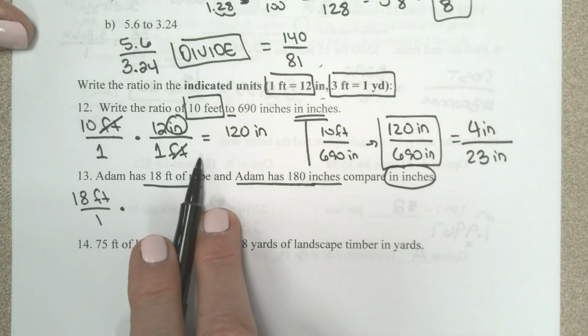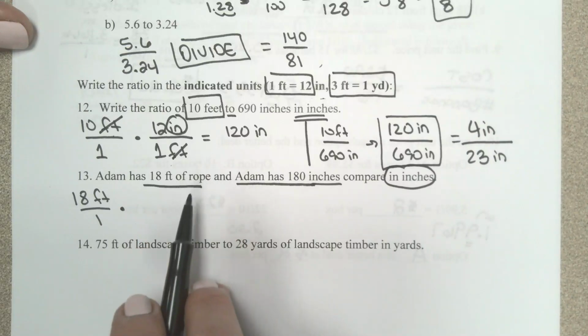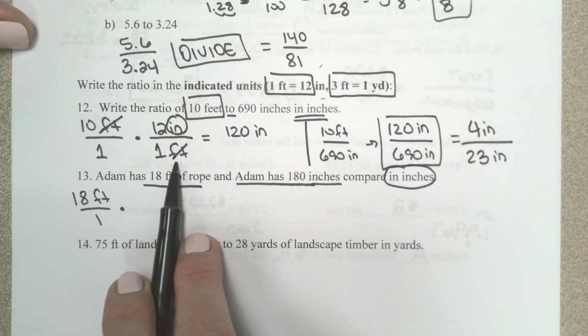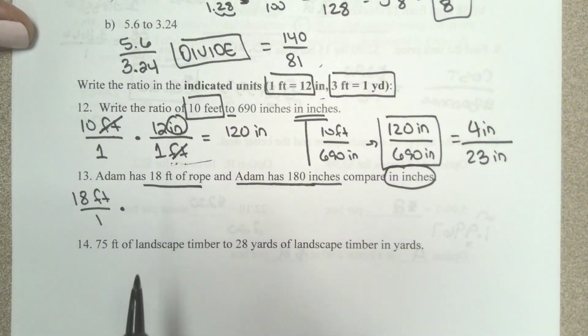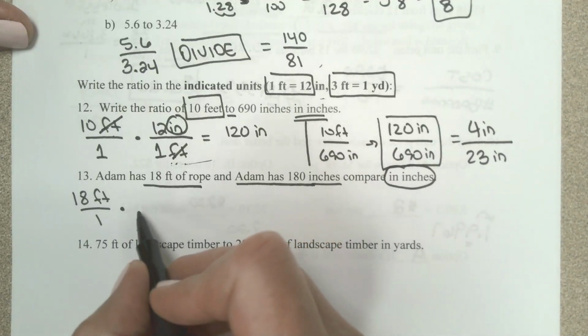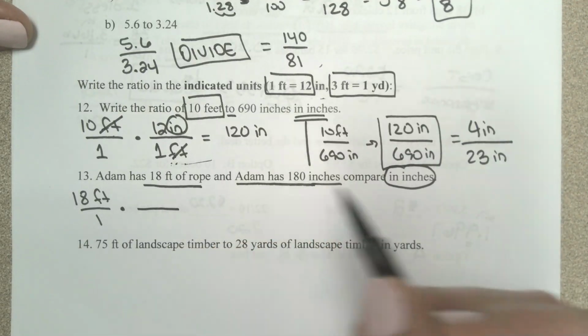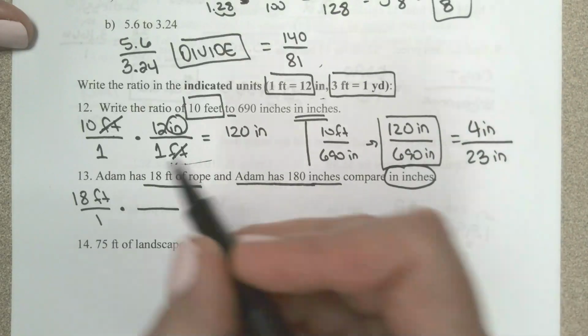Some of you are very intuitive, and you'll know, because sometimes on these problems you have to multiply by 12, and sometimes you have to divide by 12. So if you're very intuitive, you can probably just do it. My brain doesn't work that way, and I always write out these fractions.